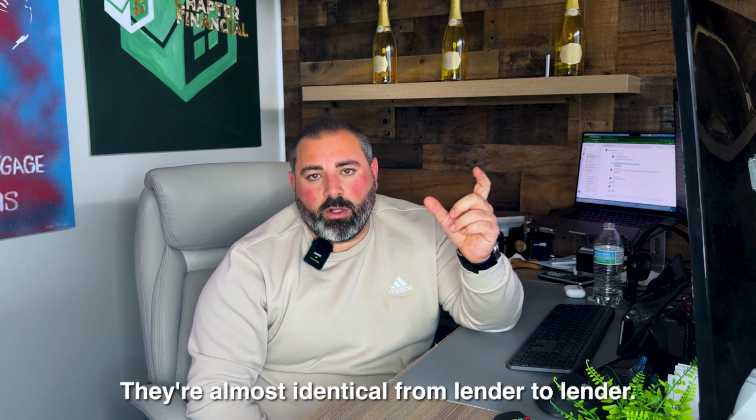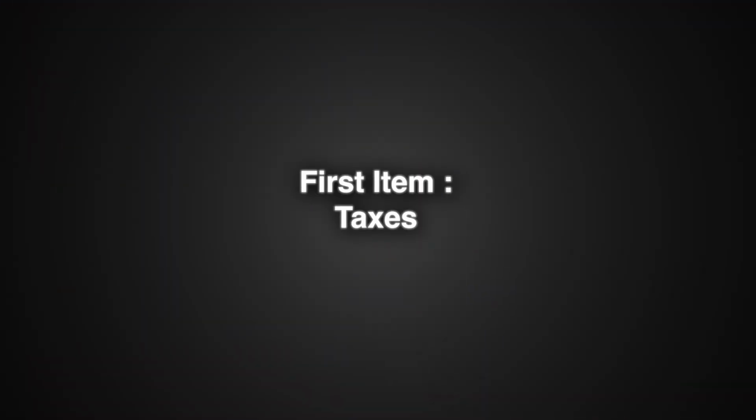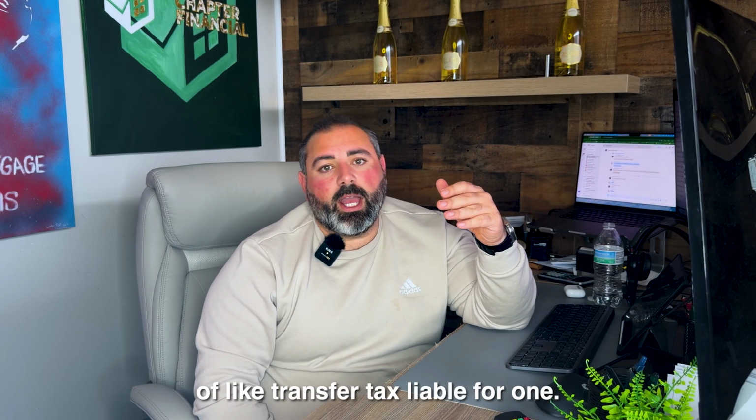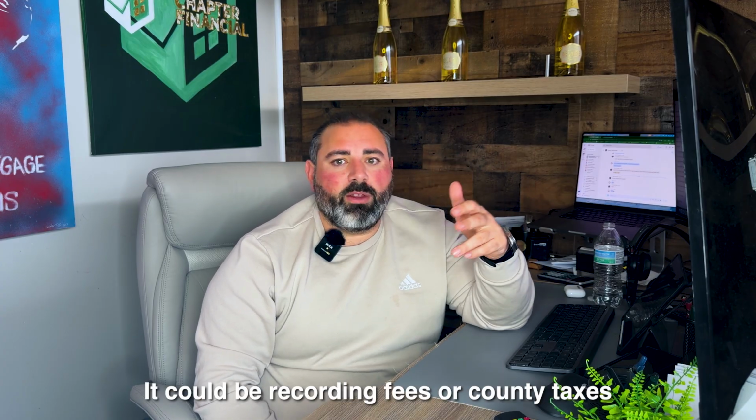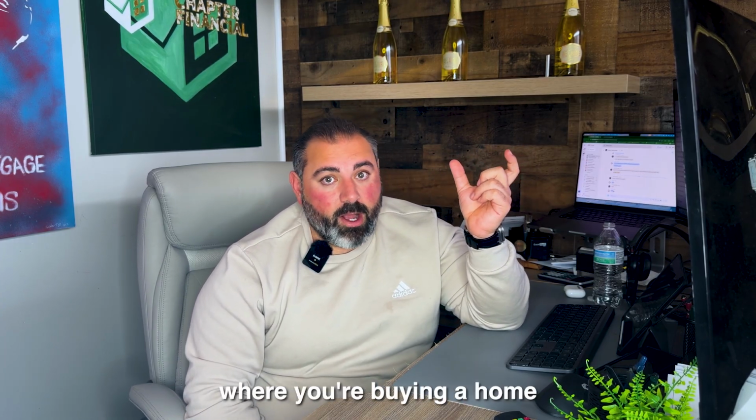They're almost identical from lender to lender. So this would be your taxes, your prepaids, and your escrow. Okay, there's 3 final sections. Your taxes, this would be any type of transfer tax liable for one. It could be recording fees or county taxes. That's directly set by the counties where you're buying a home or where you're living.